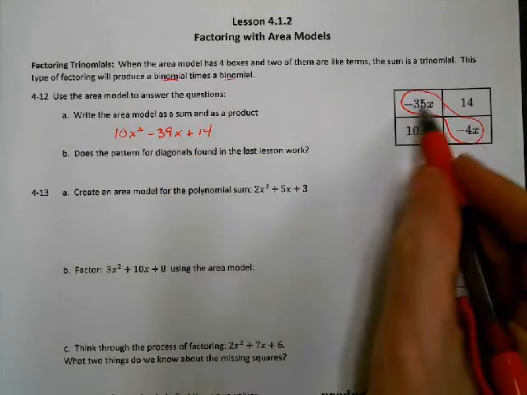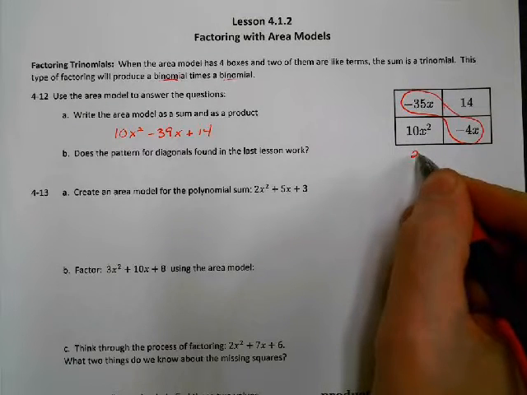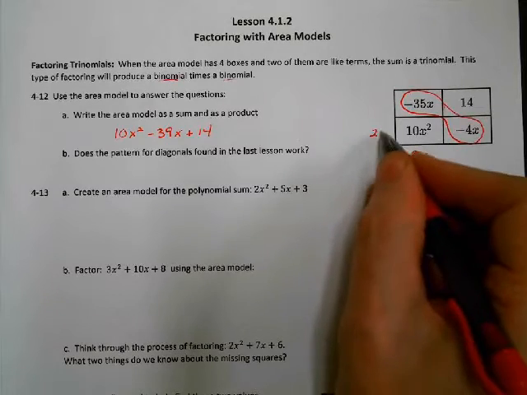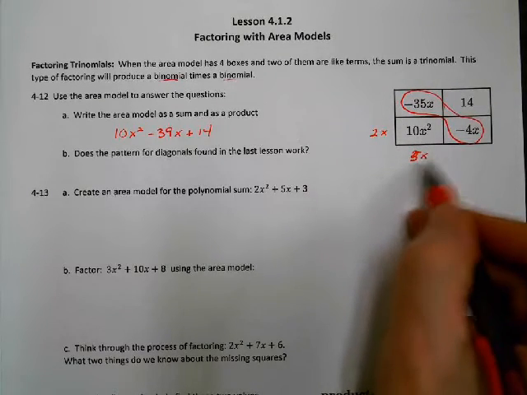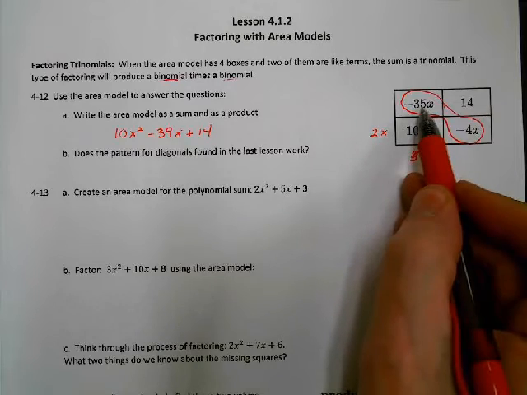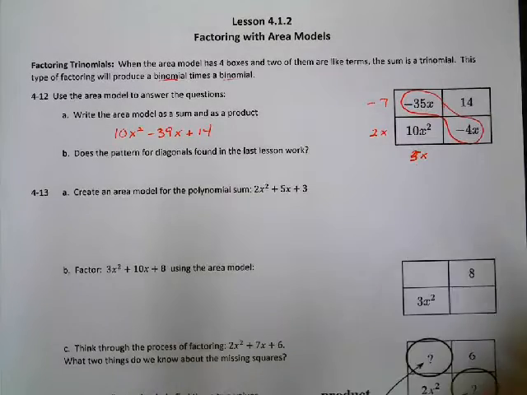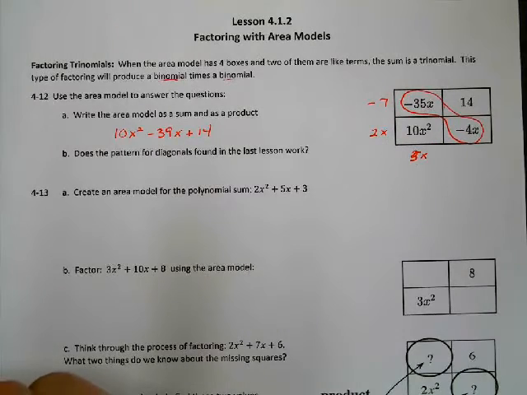So let's see, since this is 5 and 3... I'm going to call this one 5x, and I'm going to call this one 2x. Okay, because 2x times 5x is 10x squared. Why did I choose 5x for this one? Because this was 35 up there. So I now know this could be negative 7. So 5x times negative 7 is negative 35x.